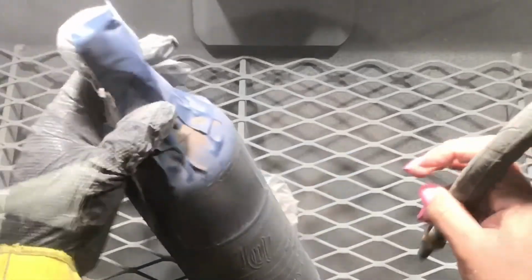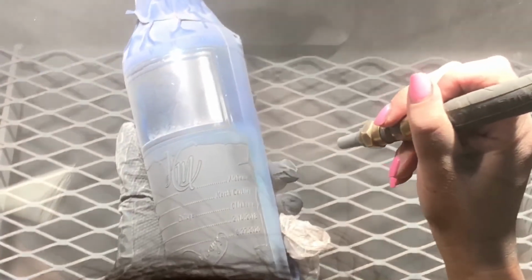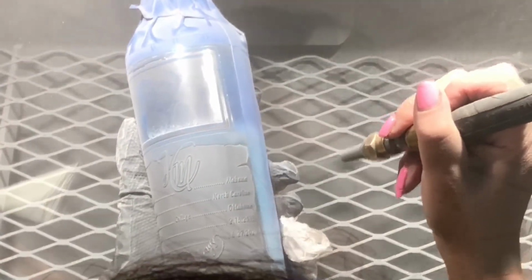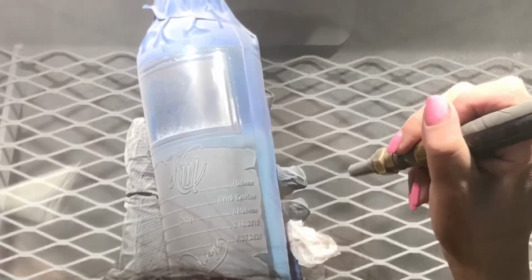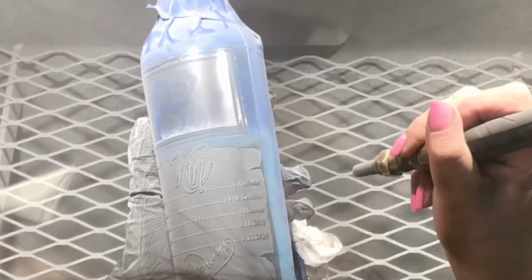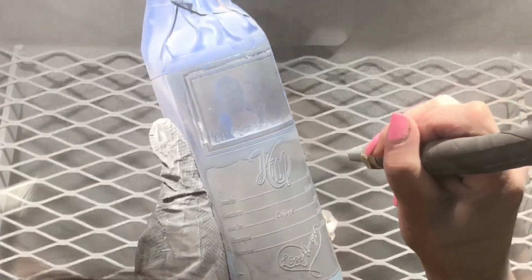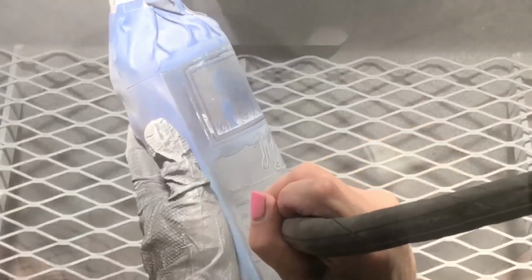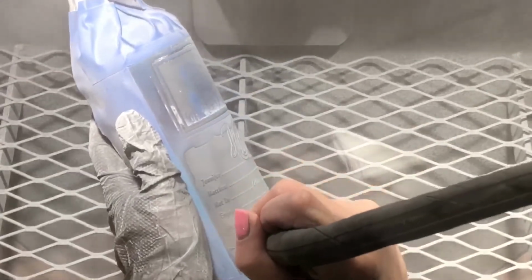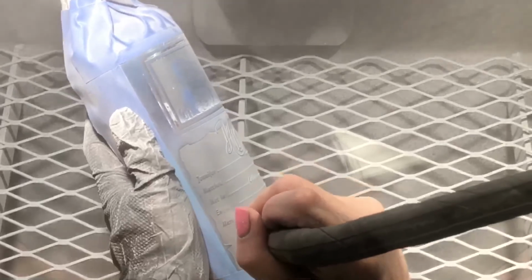Okay, one thing I like to do when we're dealing with the negative area is outline the edges. By outlining the edges, it looks like the whole image is deeper. Hopefully you can see that okay.